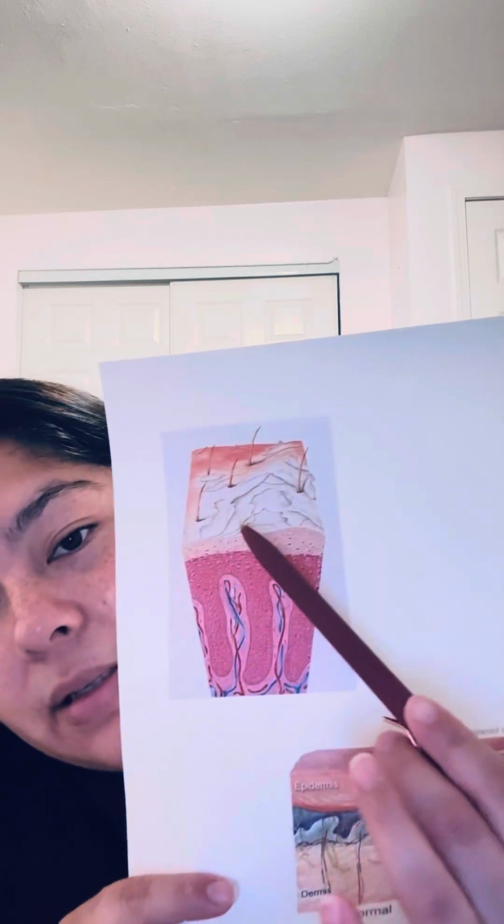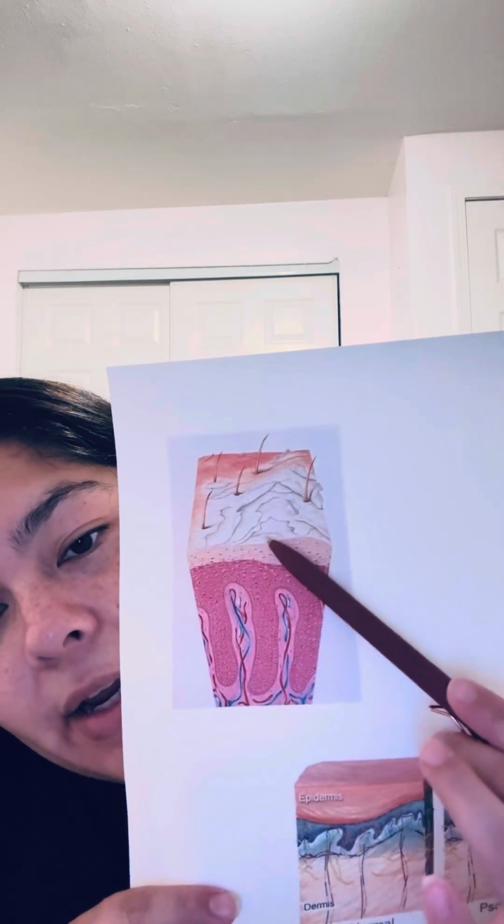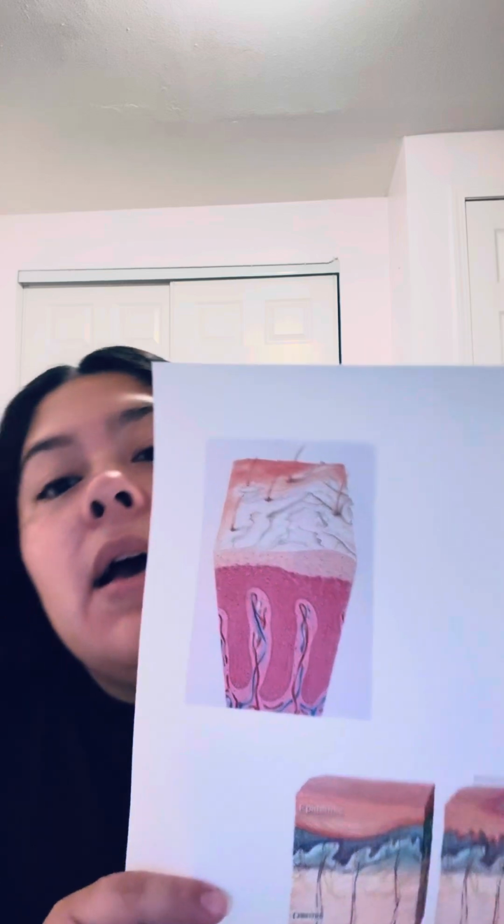The structural change is that when the epidermis produces skin too quickly, it causes thick, scaly patches. So as you can see right here. The functional change is that the barrier is disrupted, leading to inflammation, itchiness, and discomfort.